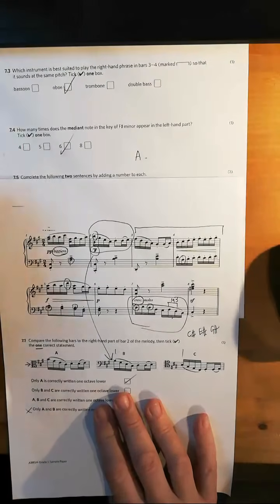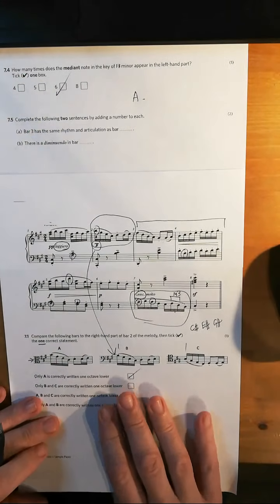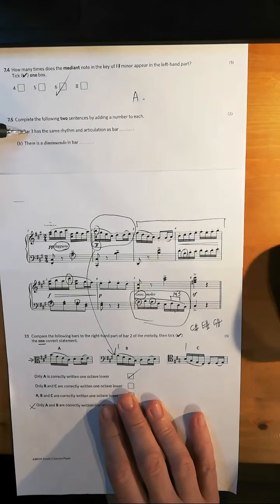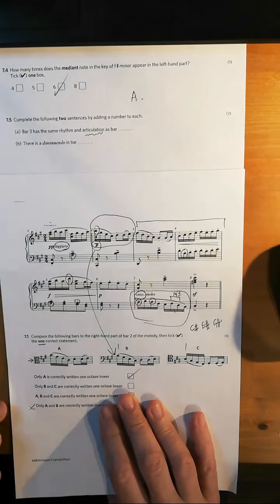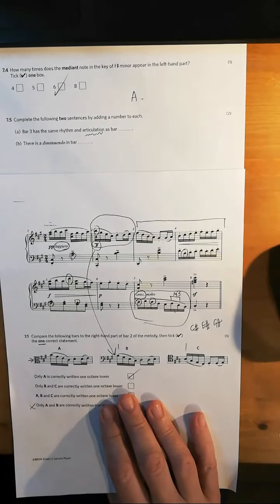Okay, and then finally, just moving this up so you can see this question and the answers, the passage that it refers to at the same time. Complete the following 2 sentences by adding a number to each. So bar 3 has the same rhythm and articulation. Now that's a question I've never seen before in an ABRSM exam. So, bar 3.